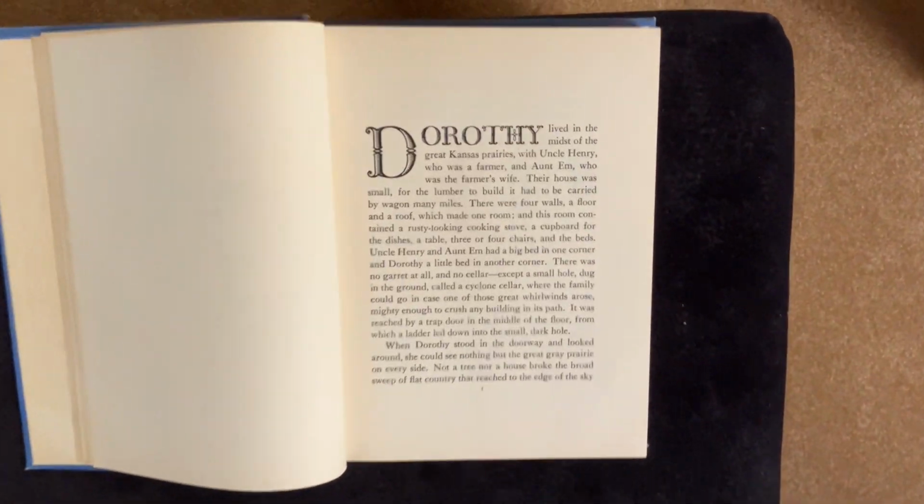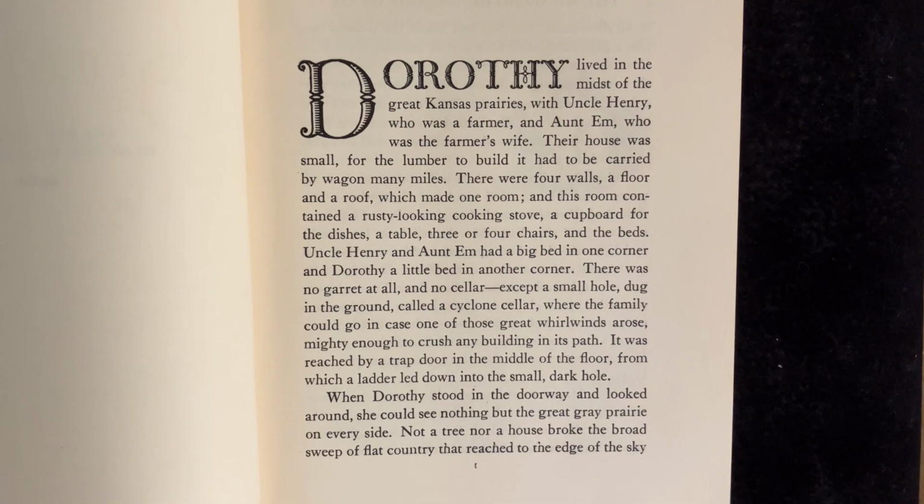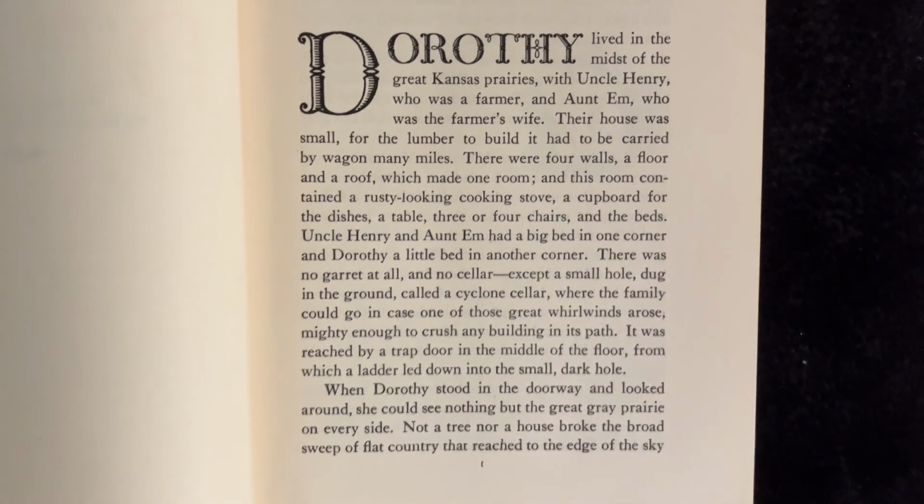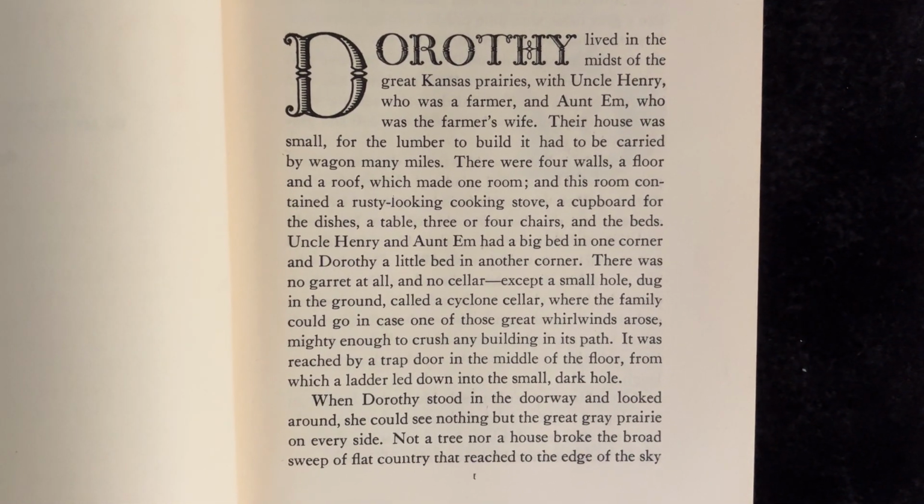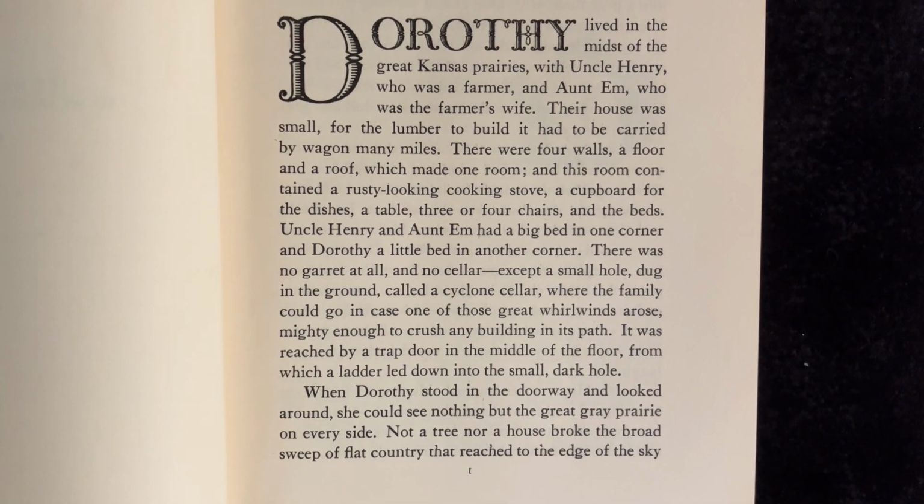I lived in the midst of the great Kansas prairies, with Uncle Henry, who was a farmer, and Aunt Em, who was the farmer's wife. Their house was small, for the lumber to build it had to be carried by wagon many miles.